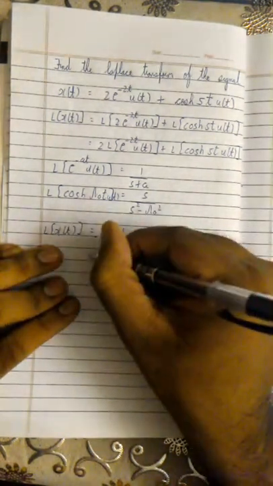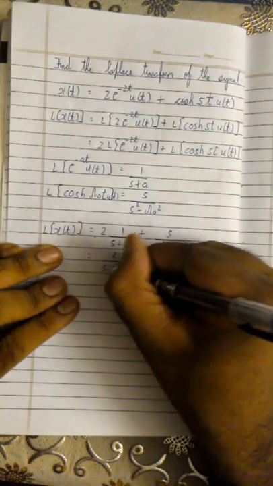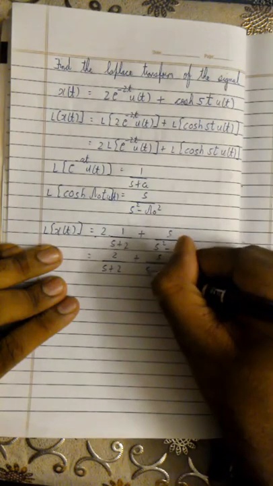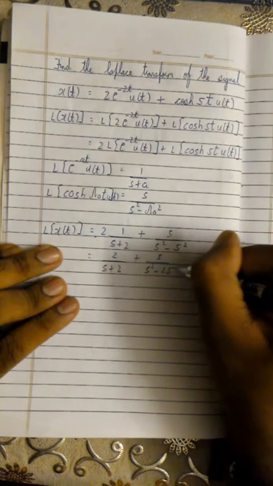Okay, so this is the answer: 2 by s plus 2 plus s by s square minus 25.